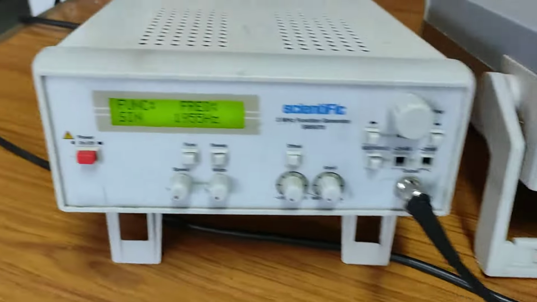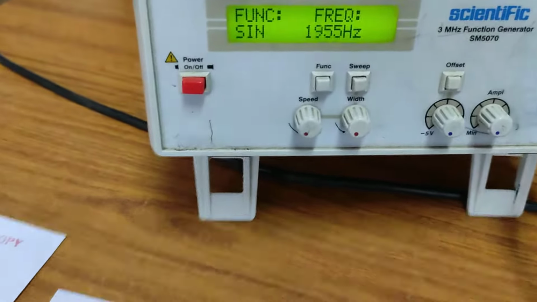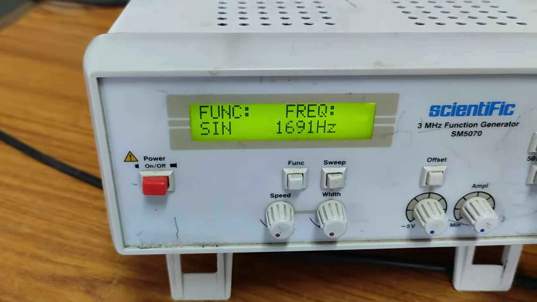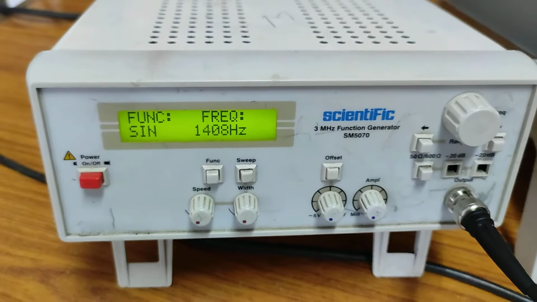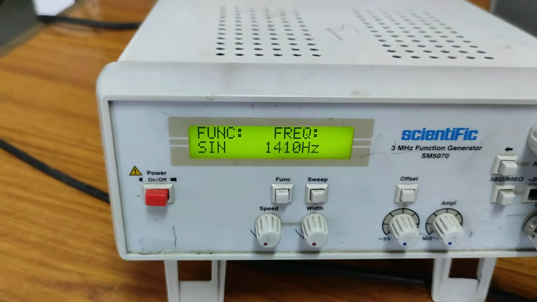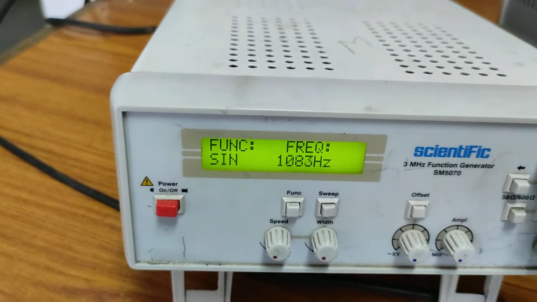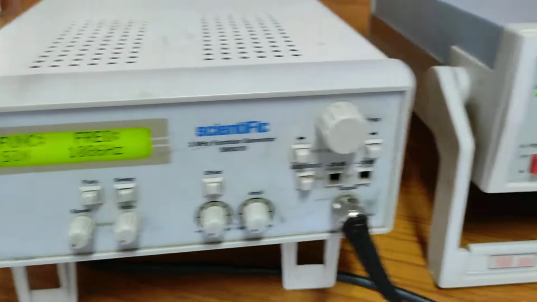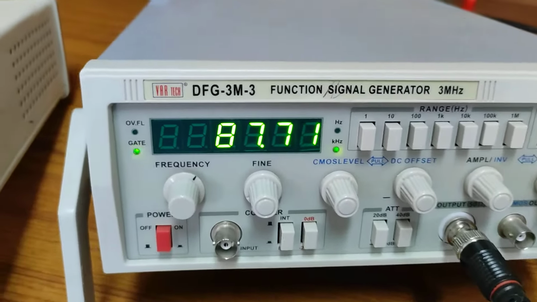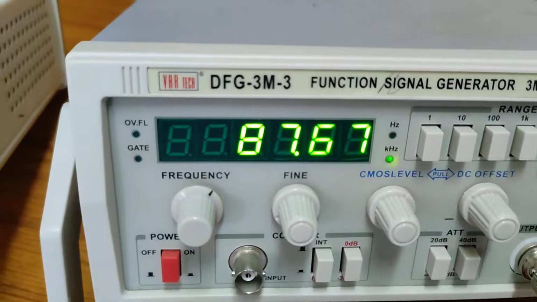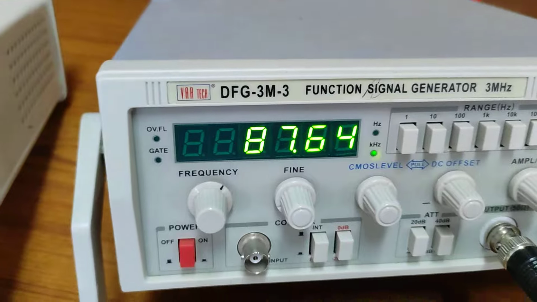I am using this function generator to get the message signal, a low frequency message signal which we can call the modulating signal, baseband signal or message signal. I am going to set it less than 2 kHz, in between 900 Hz to 1 kHz. For the carrier signal, I am using another function generator and setting the carrier frequency as 87.64, in terms of kilohertz, about 87 kHz.